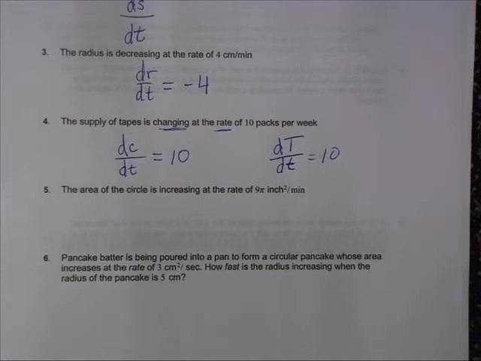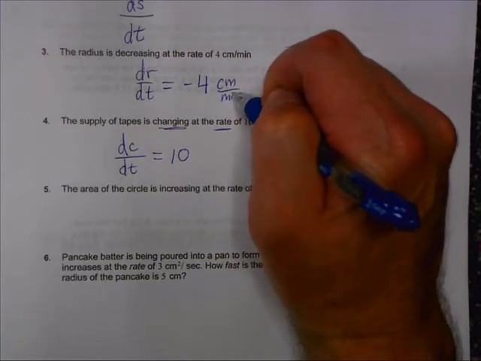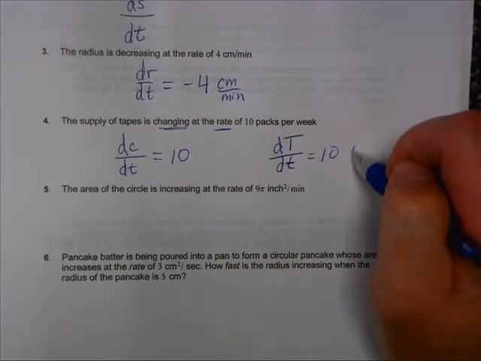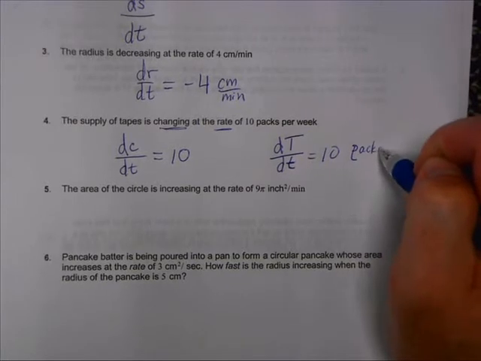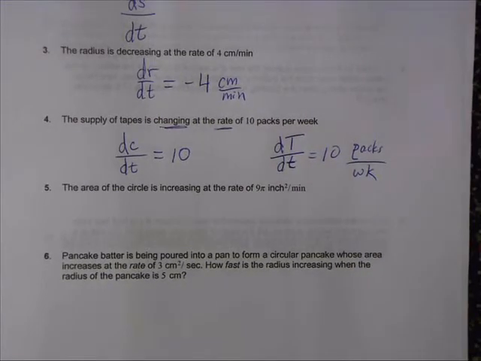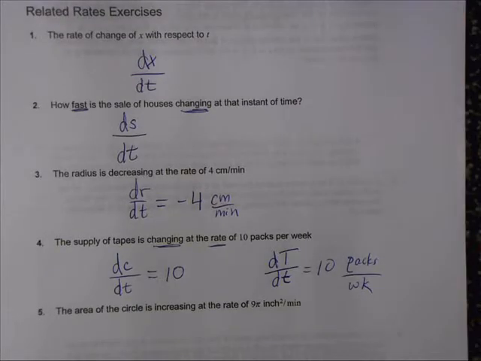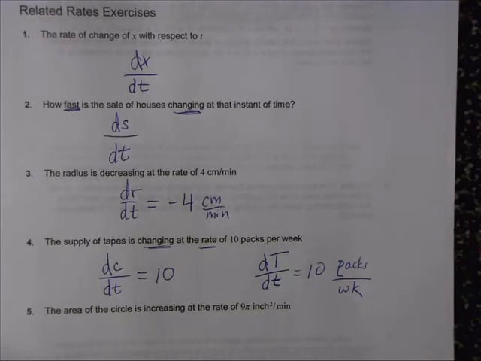Should we put units? You're darn right we should put units. Units will be very important. Absolutely there should be units written. Units will be very important when we get into the word problems. The first two, there was no number given, so there's no units to give. So I wouldn't put units there.